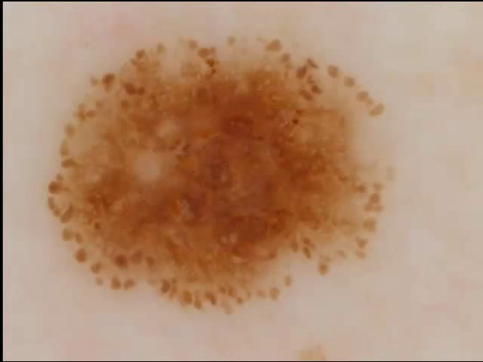This lesion here has two patterns in symmetric combination. Clods at the periphery, reticular in the center. There's also a structureless spot in the center. Now, what could it be? There is only one solution. It is a nevus, a growing nevus, because only a growing nevus has this type of combination of patterns.